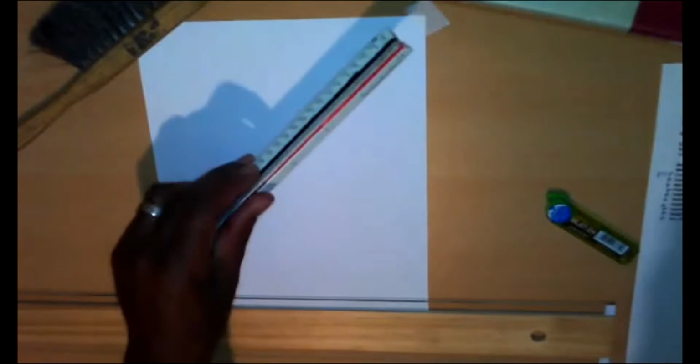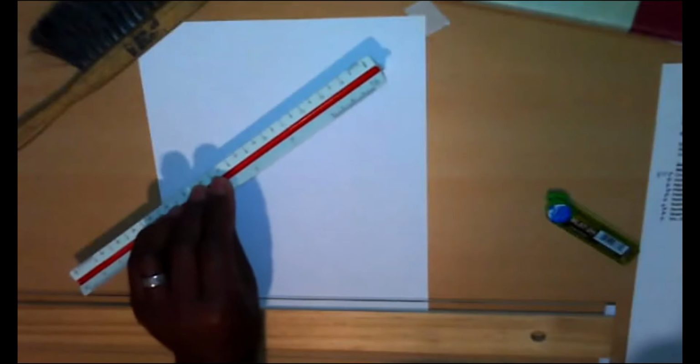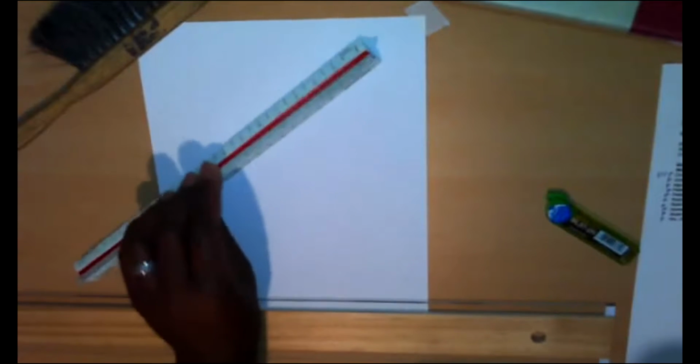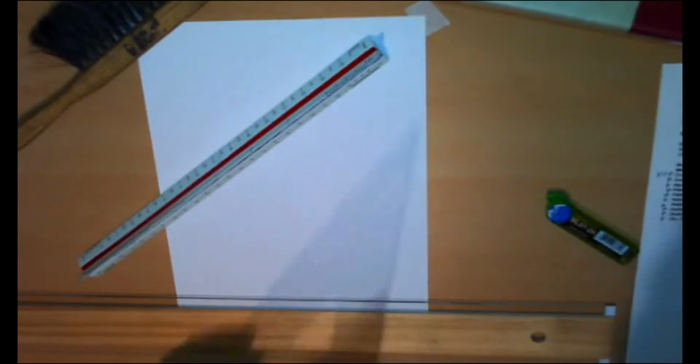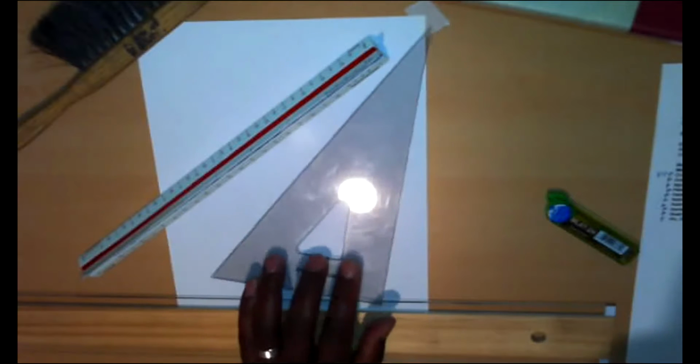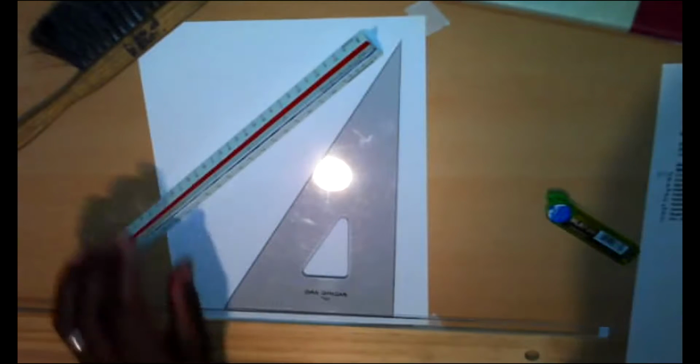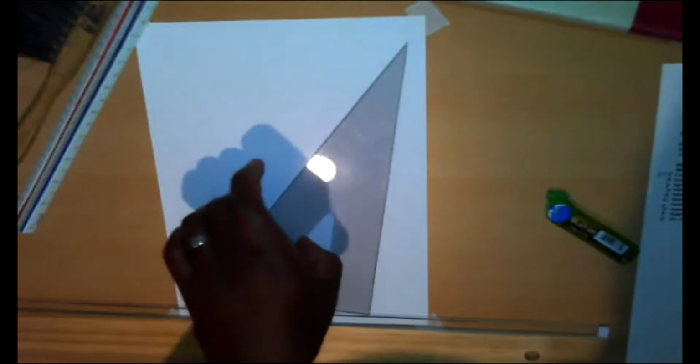Okay, let's get your brush out. And let's get your architect scale out. And we know that the architect scale is a scale that has the fractions on the end. What else do we need? Let's get your 30-60 triangle out. Cool.